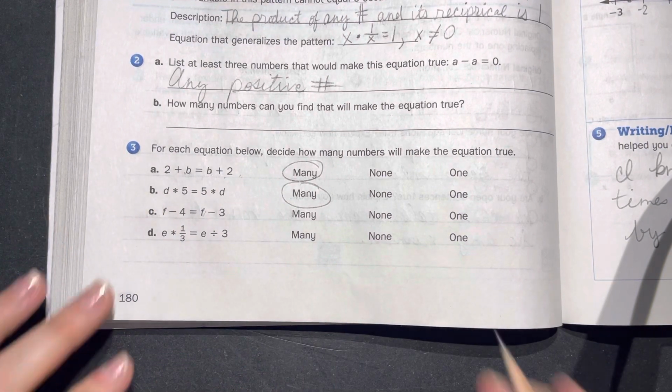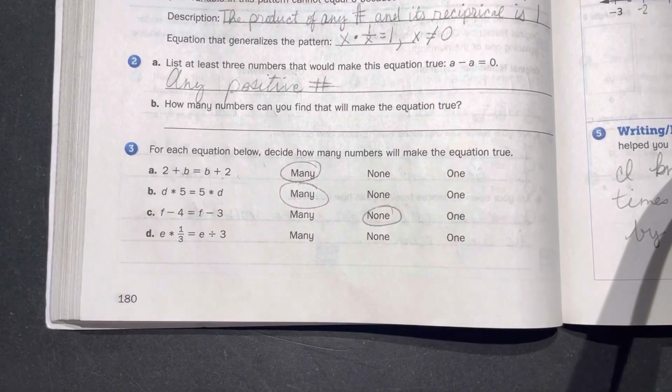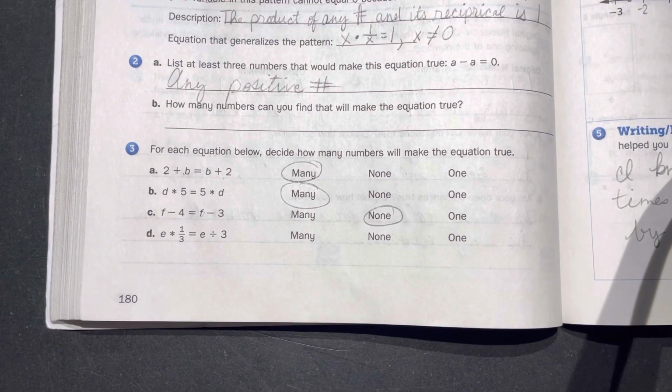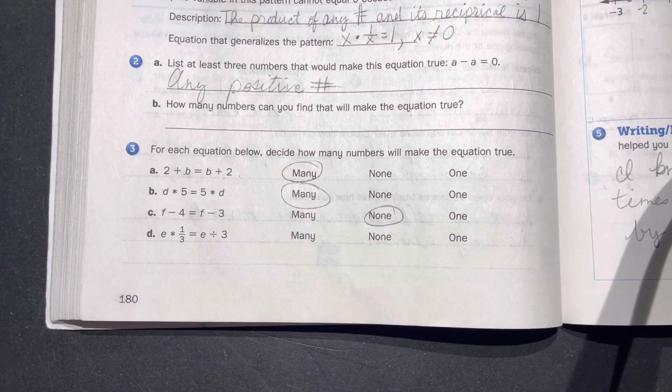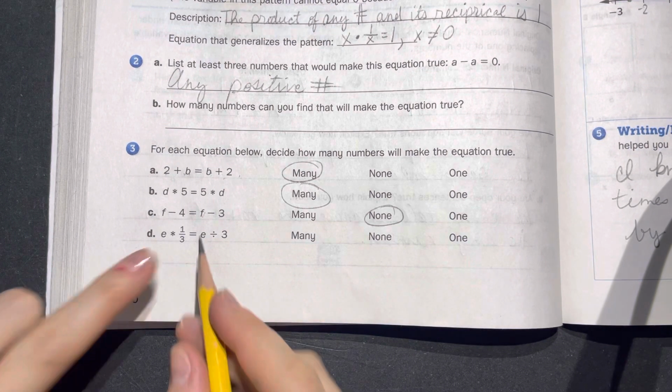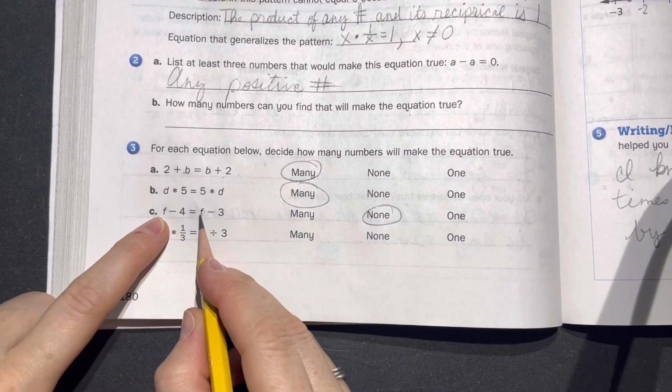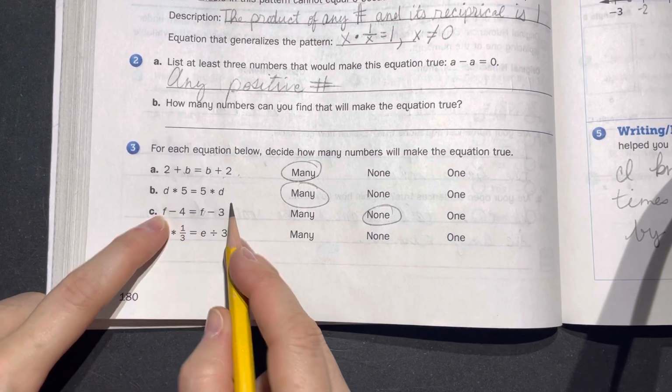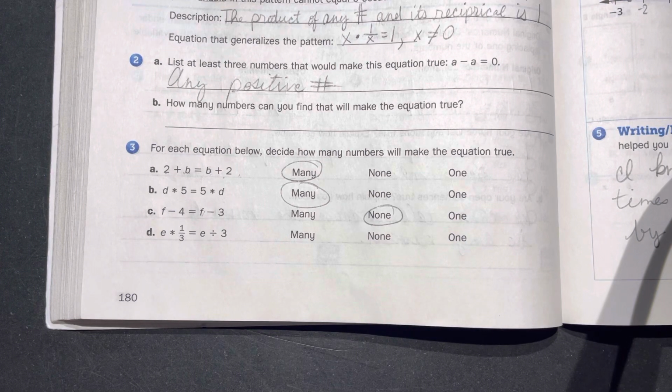No, that doesn't make any sense, right? So no number would fit in there because they would have to be the same. If it was an F and a G, we could make it true because they could be two different numbers. But since they're both F, they would have to be the same number, and that wouldn't work. If we said F was 4 or F was 8, it's not going to be equal on both sides of the equal sign.